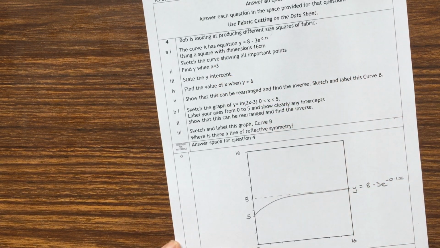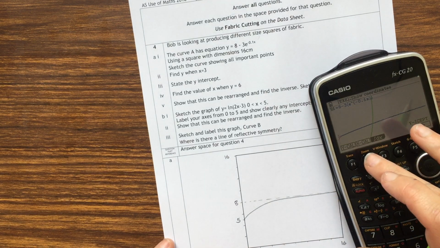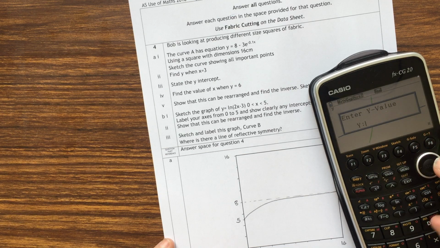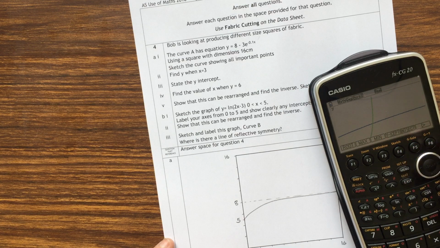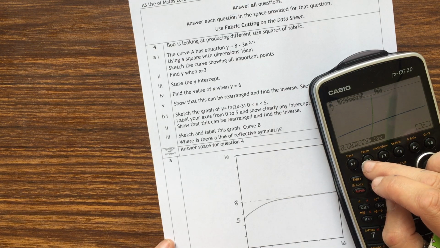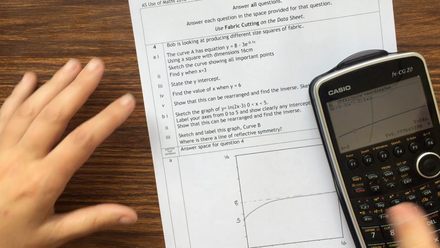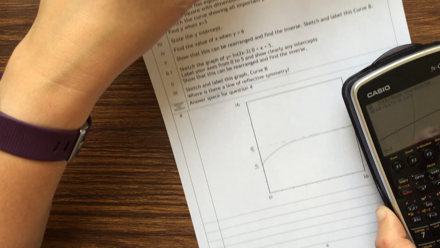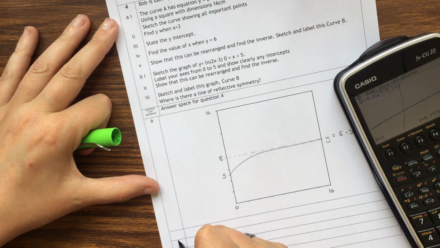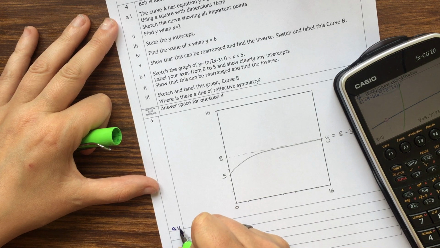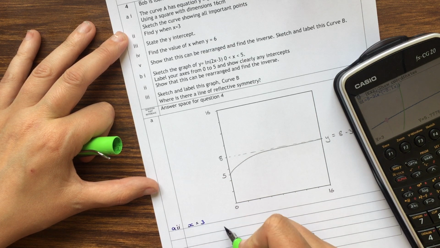Find when x is 3. So from there we can just do G-solve, y-cal when x is 3. So if we just write that down carefully, we've got a part 2, x equals 3.